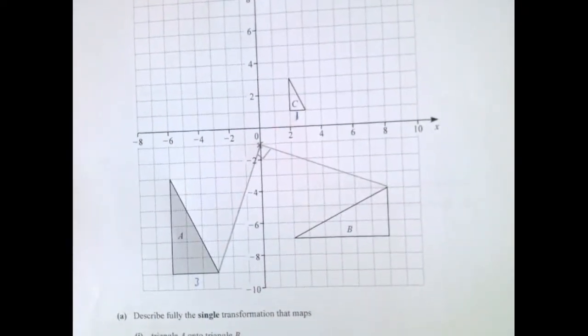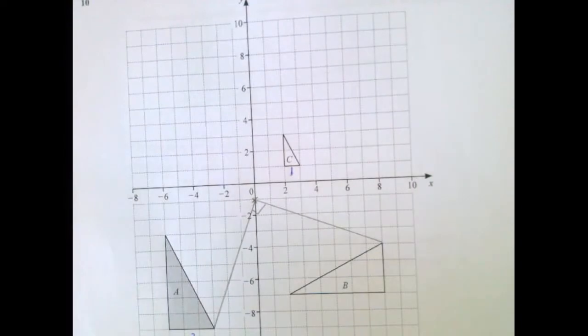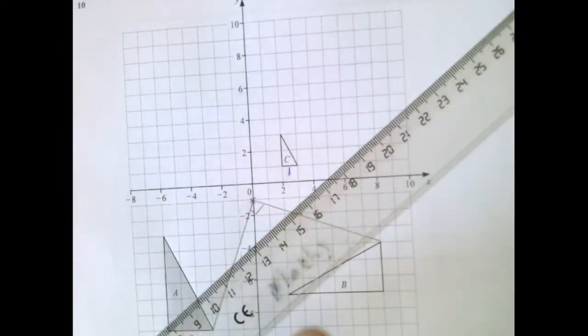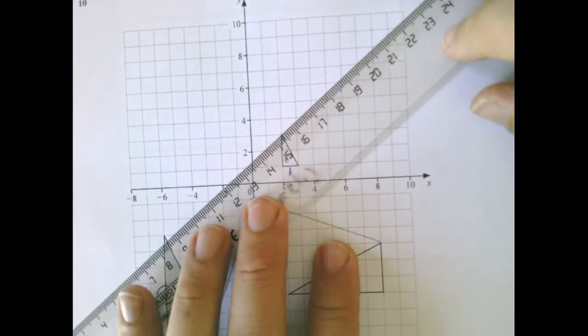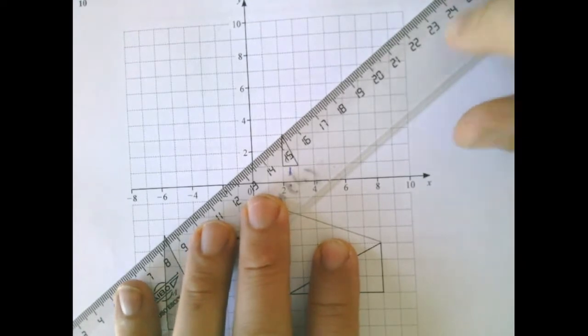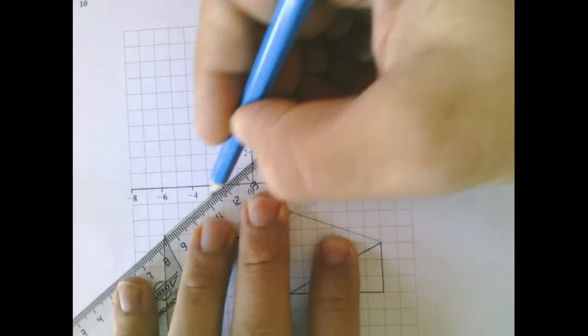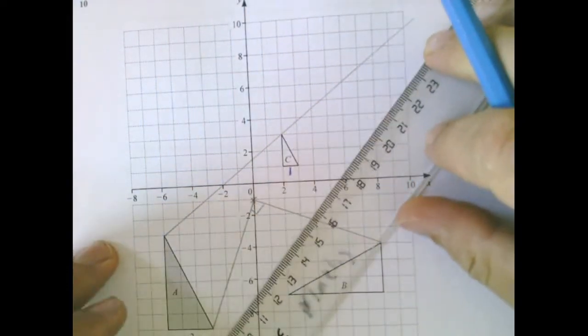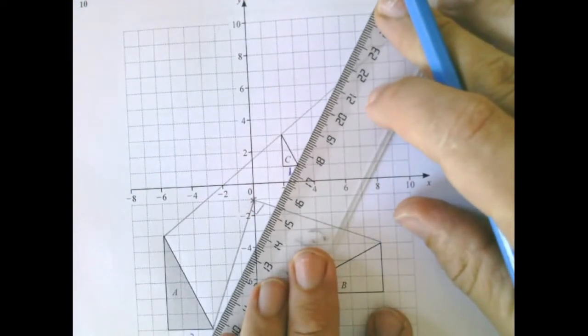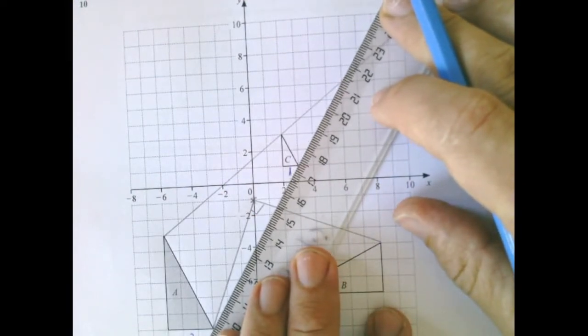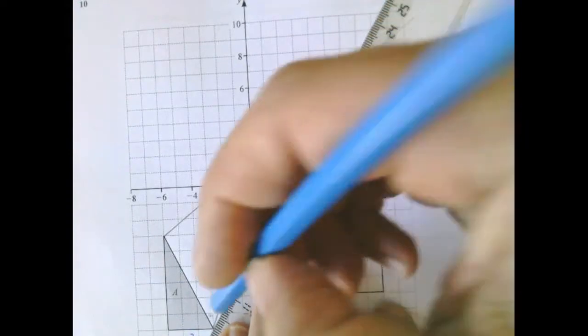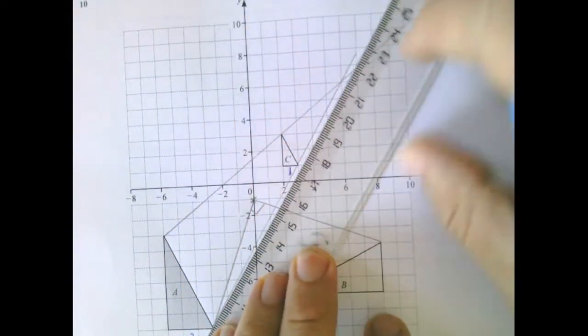To get full marks, we need to find the center of enlargement. Okay, to do that, we connect the corners. First, we got the top corner there. Draw a nice clear line. Bottom right-hand corner. Okay, make sure you do this very accurately.